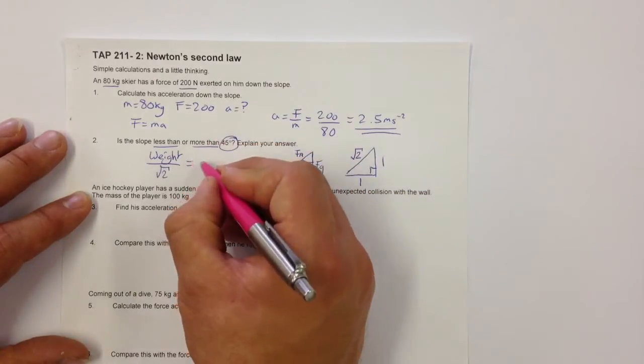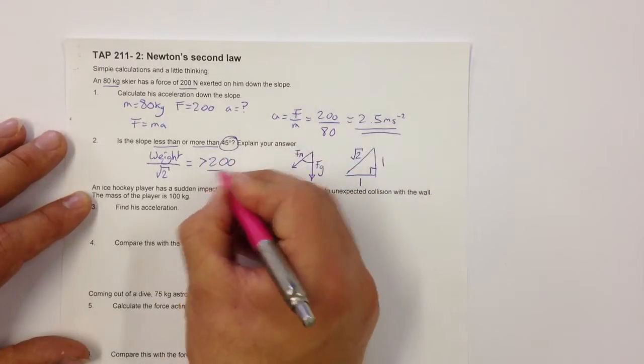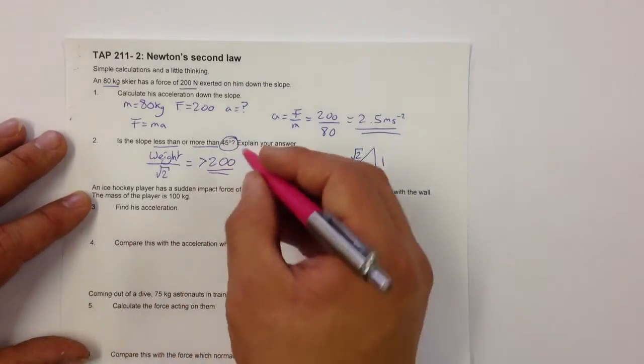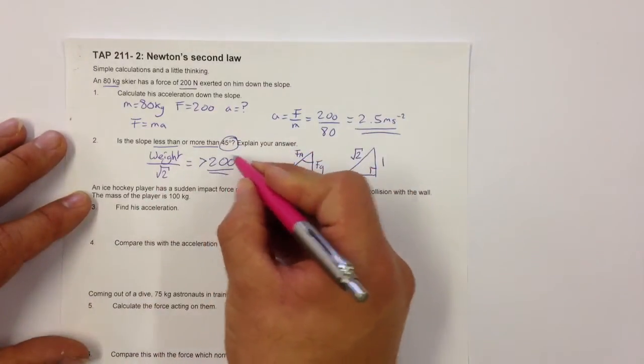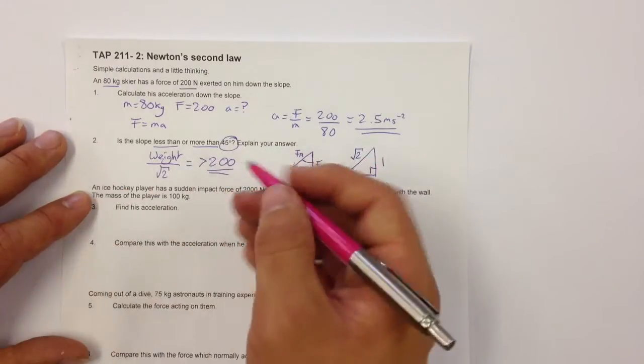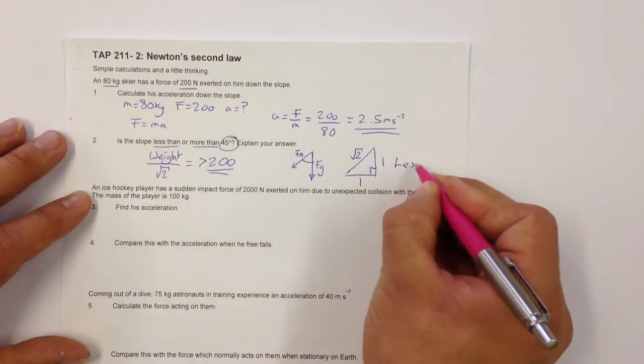And you'll find that your answer is greater than the 200, significantly greater. It's about 500. So when you put that into your calculator, you'll realise it's greater than 200, therefore that particular angle is far too big. Therefore, the slope must be less than 45 degrees.